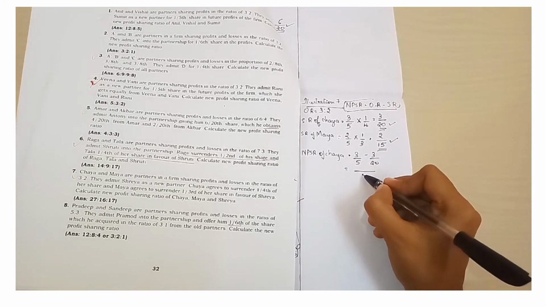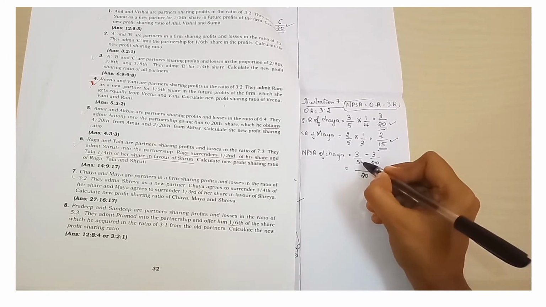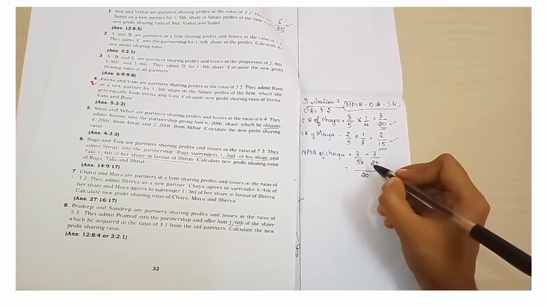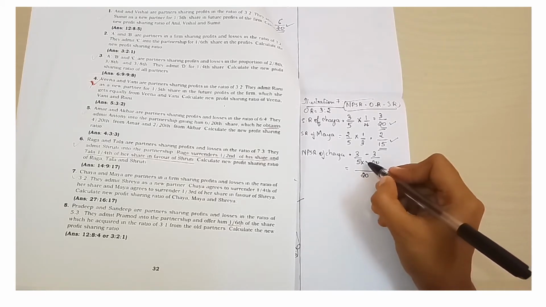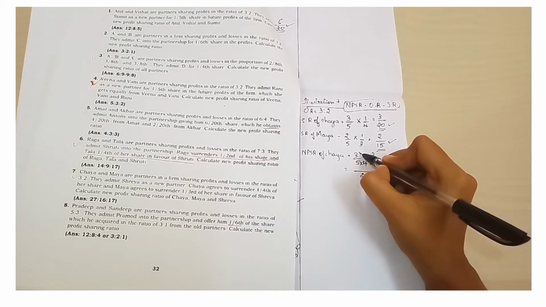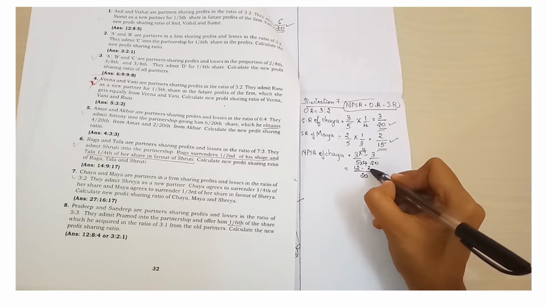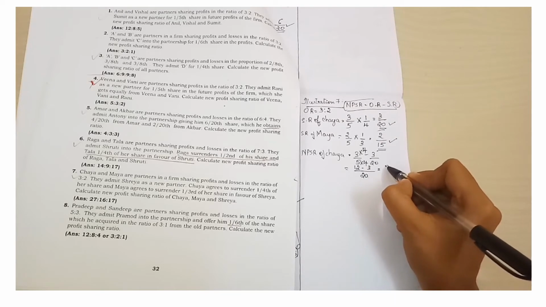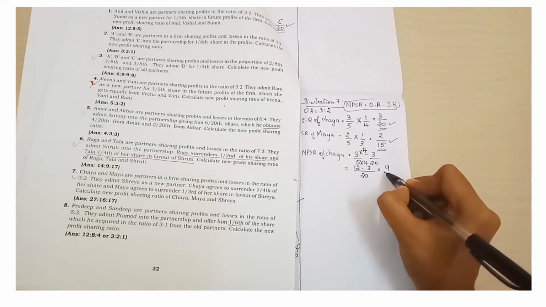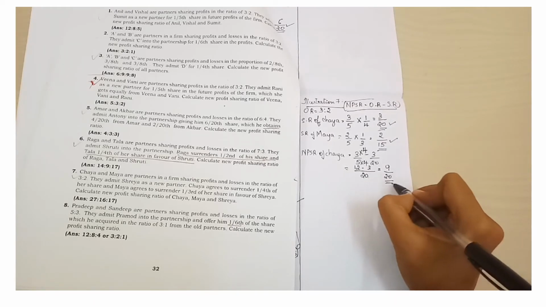So you will take the bigger number, which is 20. Now 5, how much do you have to multiply to make it 20? 5 and 4, if you multiply it will become 20, which means in the numerator also you have to multiply into 4. 3 into 4, 3 4s are 12. Minus 3 as it is. So 12 minus 3 is 9 divided by 20.